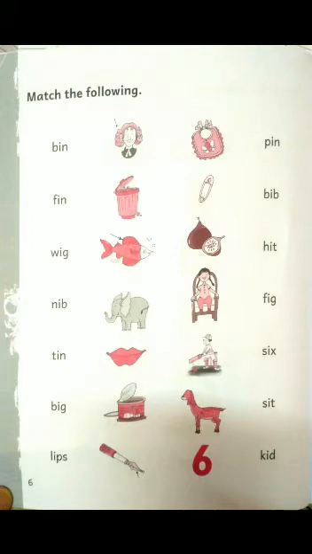W-I-G, wig. Match with wig. N-I-B, nib. T-I-N, tin. B-I-G, big. L-I-P-S, lips. P-I-N, pin. Match with pin. B-I-B, bib.